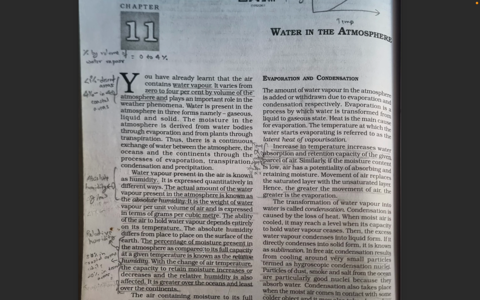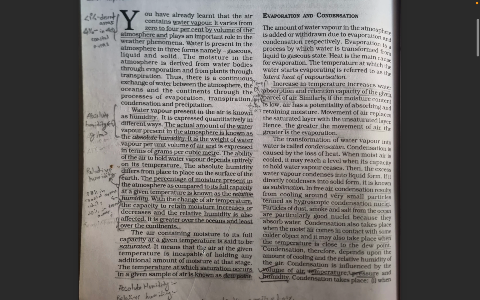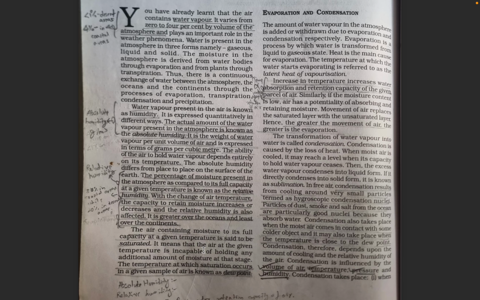Relative humidity is a bit complex to understand at first, but with the explanation I will make it clear for you. The percentage of moisture present in the atmosphere as compared to its full capacity at a given temperature is known as relative humidity. What does this statement mean? It means the amount of moisture present in air compared to its full capacity at a given temperature. As we know, the humidity is directly proportional to the temperature. As the temperature rises, the water retention property of the air also increases.